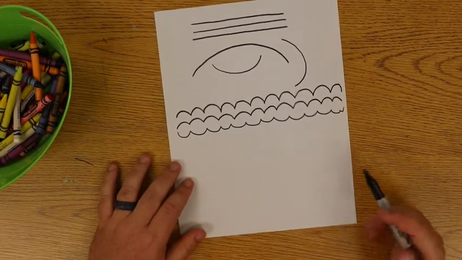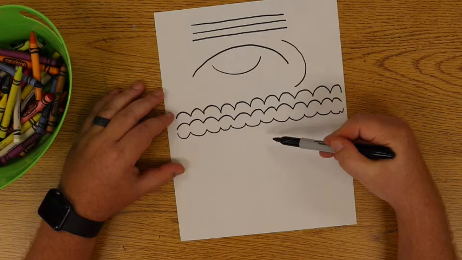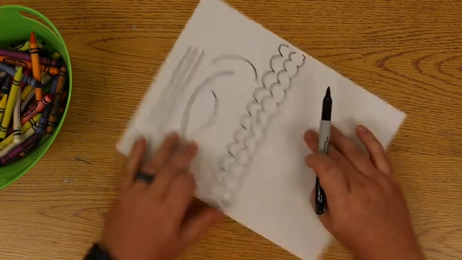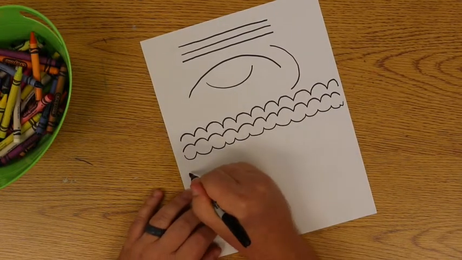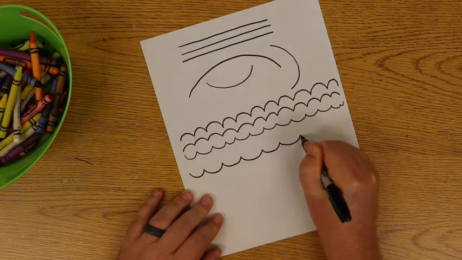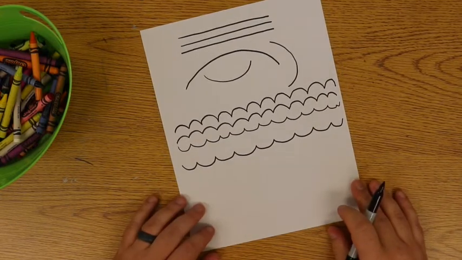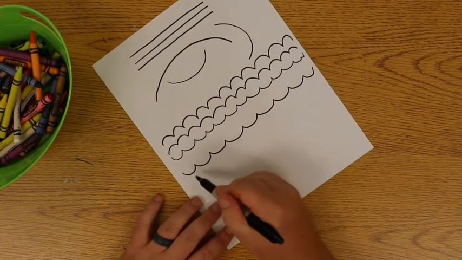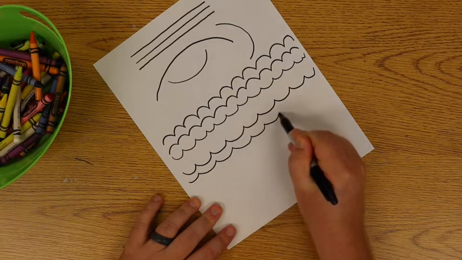So the next one, I already kind of made. We're going to call it a wavy line. And if you look at my last kind of upside down bumpy line, that's what a wave looks like. Instead of my lines curving up, they're going to curve down like that. And we call that a wavy line because it looks like waves on water. It looks like waves on the ocean or a lake. So go ahead and try to draw 3 wavy lines.